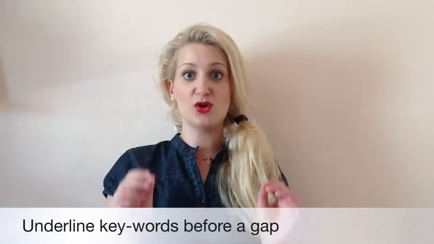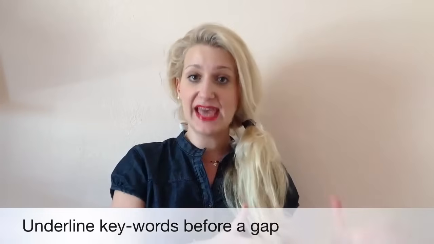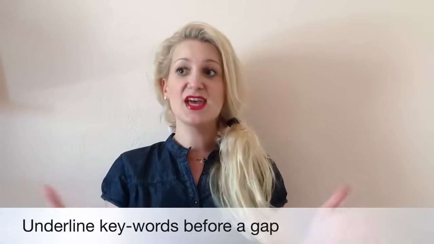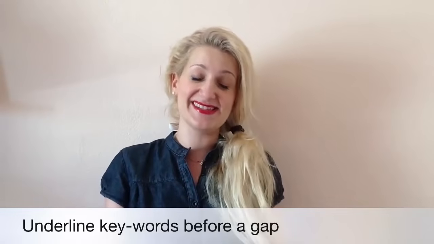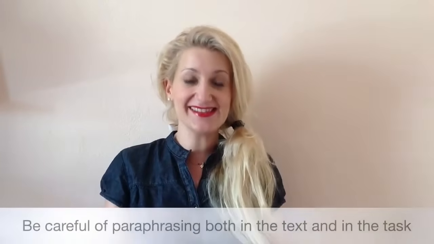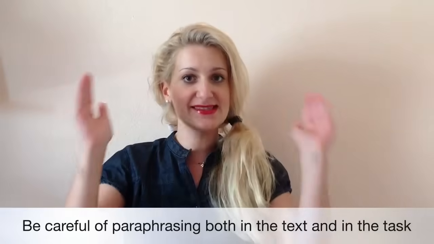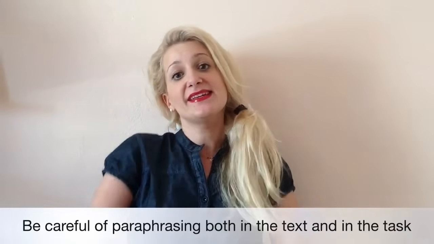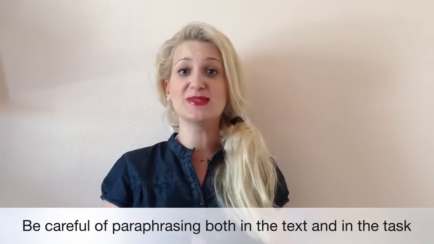You should underline keywords that precede gaps, and these keywords are going to guide you through the text in order to find where the correct answer is located. You should be careful of paraphrasing, always in IELTS. Concentrate on meanings and not on words. And of course, it is always helpful to be good at skimming and scanning techniques, okay?